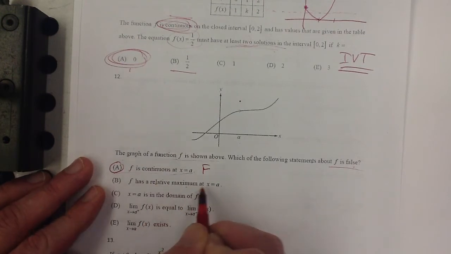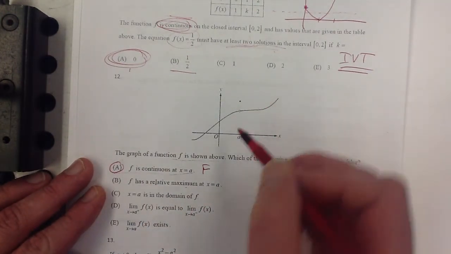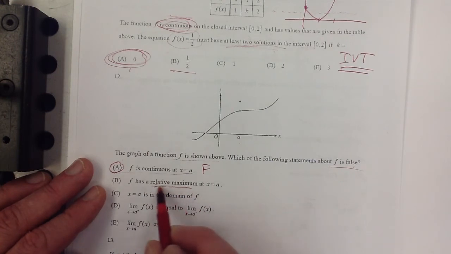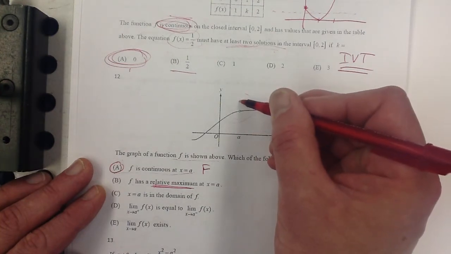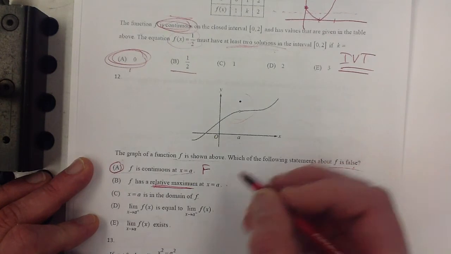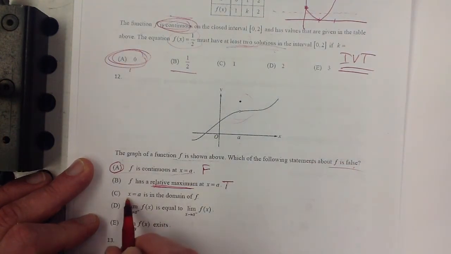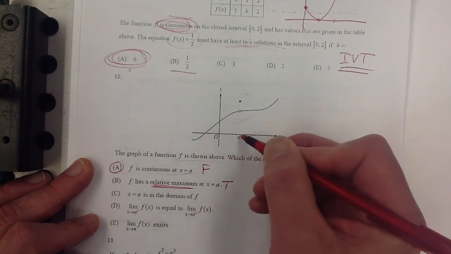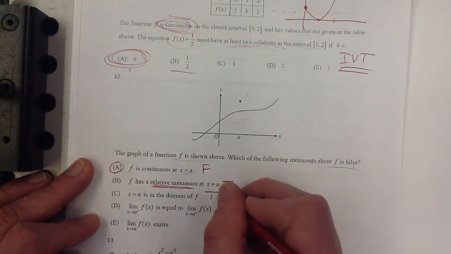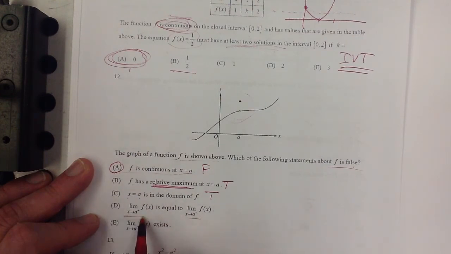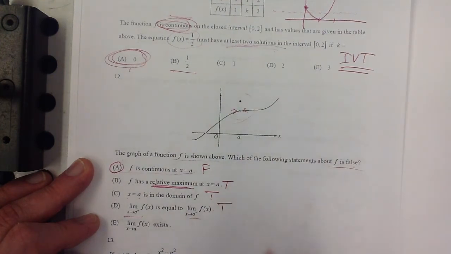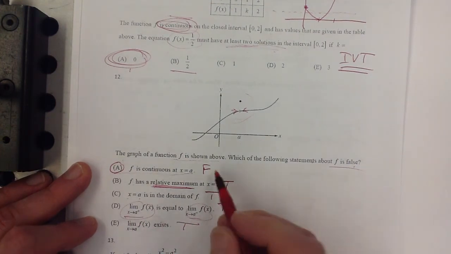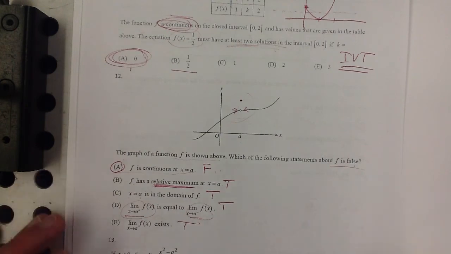Does f have a relative maximum at x equals a? Well, we haven't talked in detail about exactly what that means, but it means exactly what you think it does. Like, in this neighborhood, is that the highest value of the function? And yes, it is. That's true. Is a in the domain of f? Sure it is. You can plug in a and you get that, right? So that's true. Are the two sides of the limit the same? Yes, they are. They're both coming into the same thing. That's true. And does that limit exist? Well, if they're the same, then of course the limit exists. So that's also true. So the one thing that's not true is it's not continuous there.